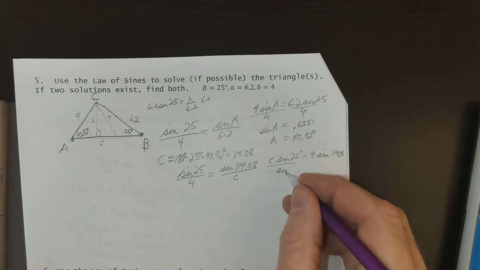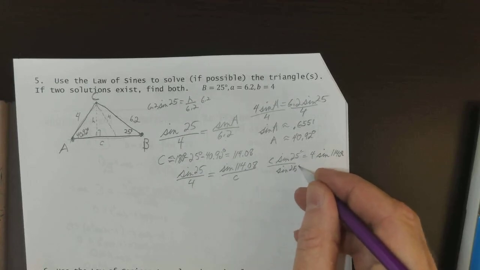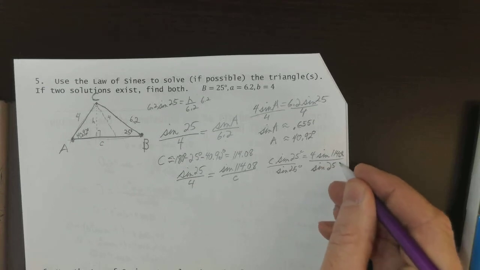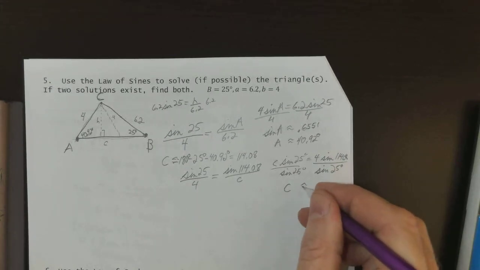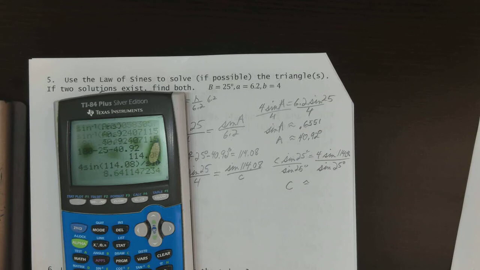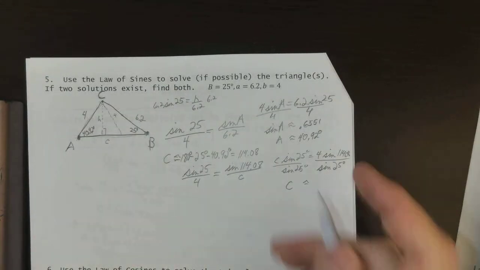And I'm going to divide both sides by the sine of 25 degrees. And I'll have C is approximately 4 times sine of 114.08 divided by sine of 25, which is 8.64.